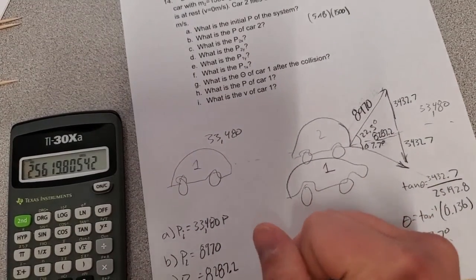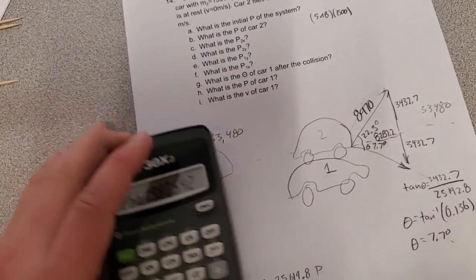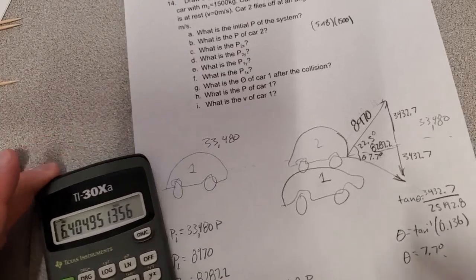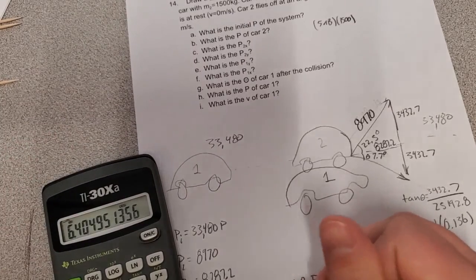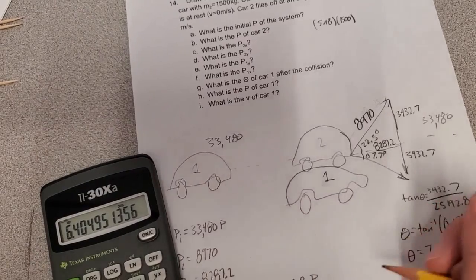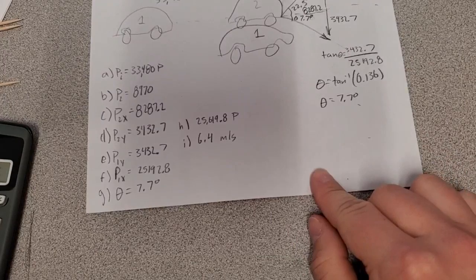And then lastly, the velocity, we're just going to divide this by 4,000. And we get that our final velocity is equal to 6.4 meters per second. So that's how you'd solve that one.